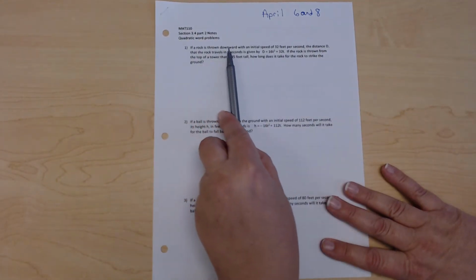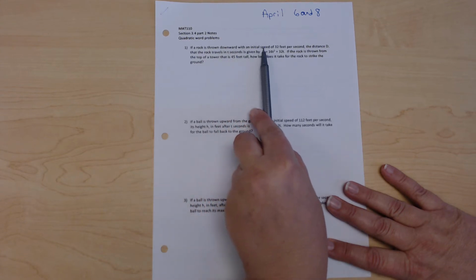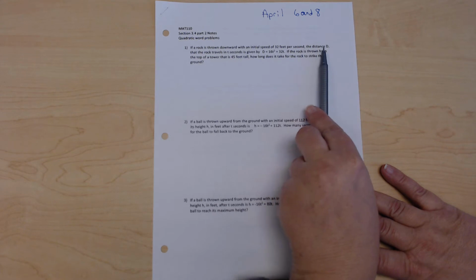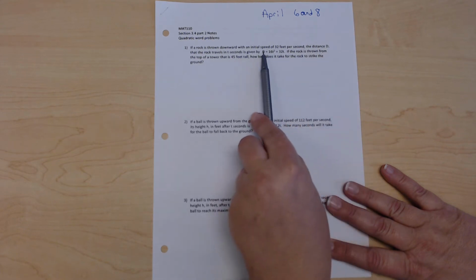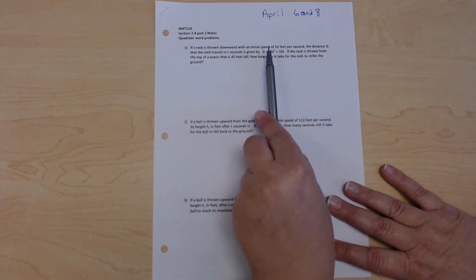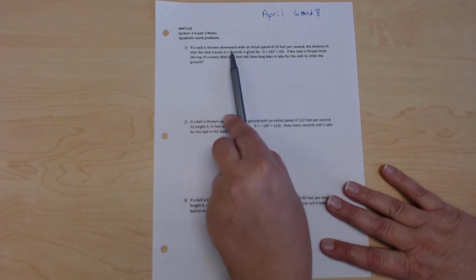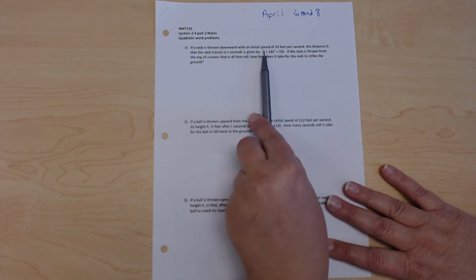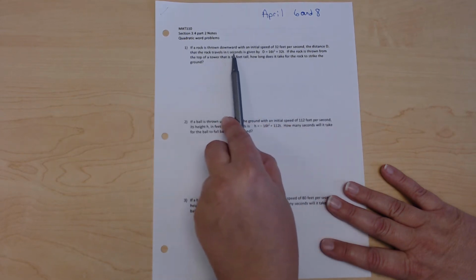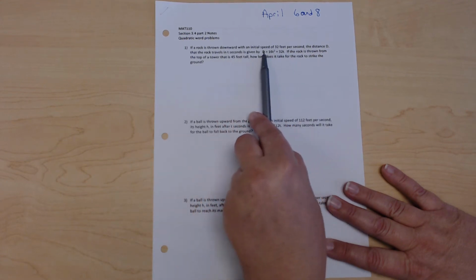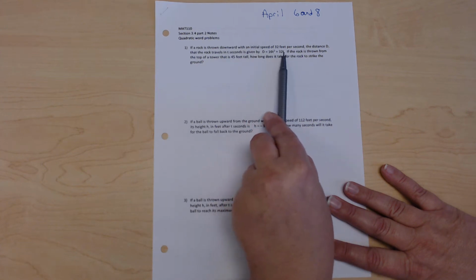If a rock is thrown downward with an initial speed of 32 feet per second, the distance d, so d is the distance that the rock is traveling. You give me 5 seconds, t is seconds, I'll tell you how far it's traveled. 10 seconds, I'll tell you how far it's traveled. So t seconds is given by this formula. D is how far the rock has gone. T is how many seconds it's been.